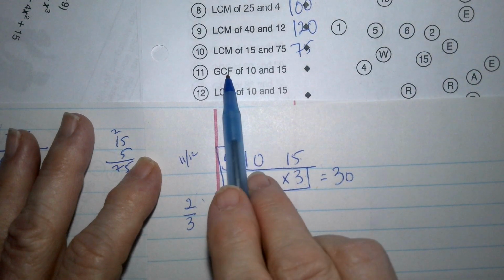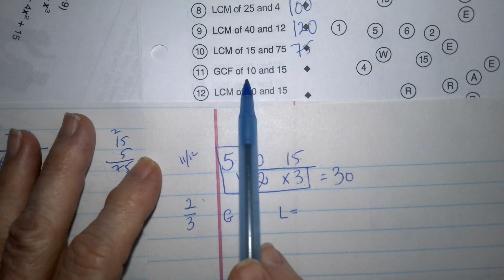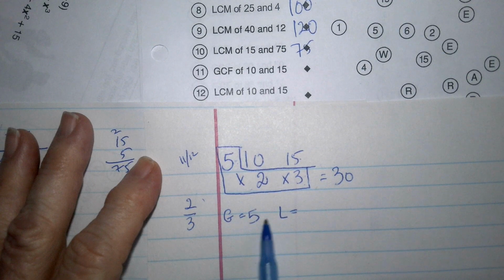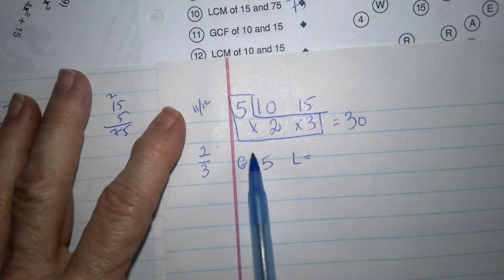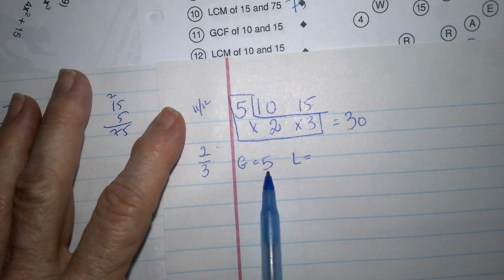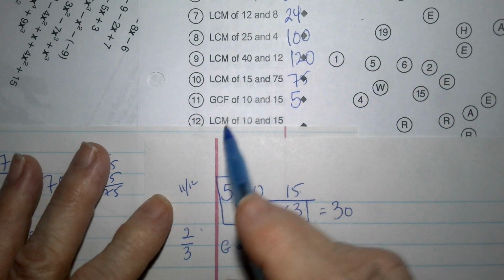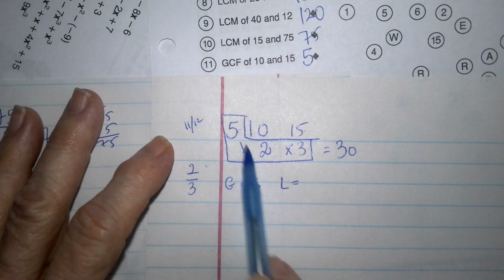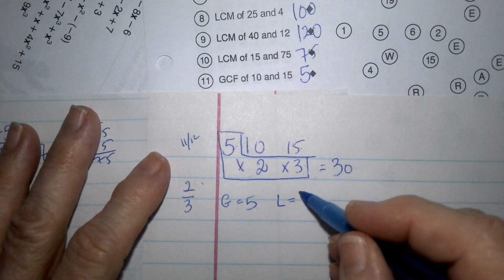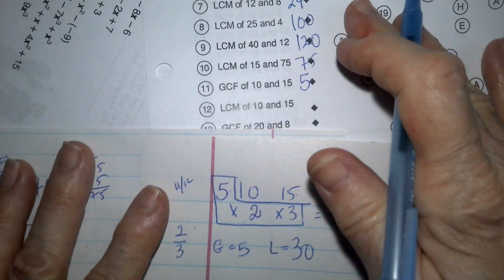So the greatest common factor was the 5, the number on the left. Least common multiple was the 30. So this gives you everything.